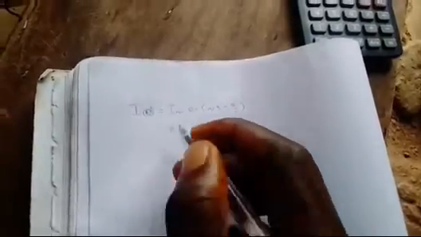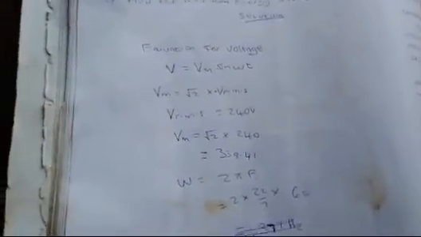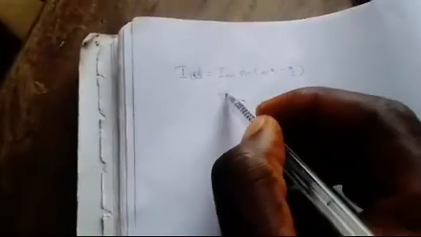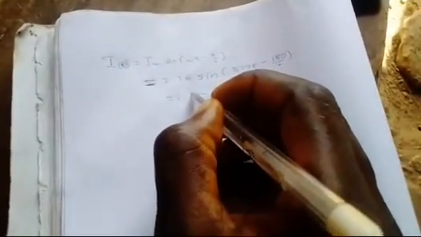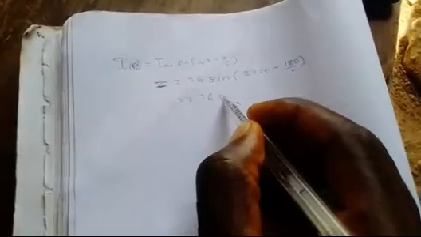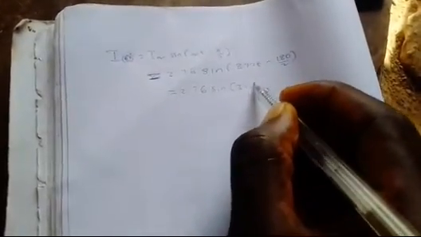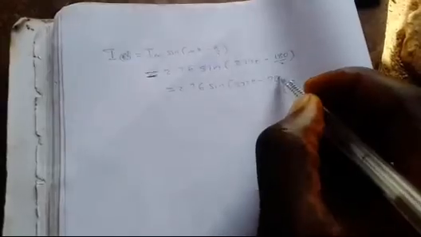Our Im now is 2.76, sin, W is 377, t, minus our pi here, we take 180 divided by 2. So 2.76 sin 377t minus 90 degrees. Final answer.